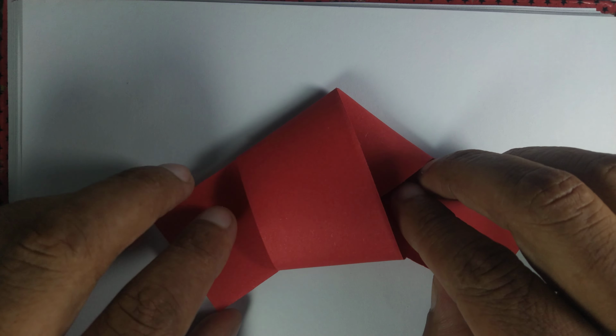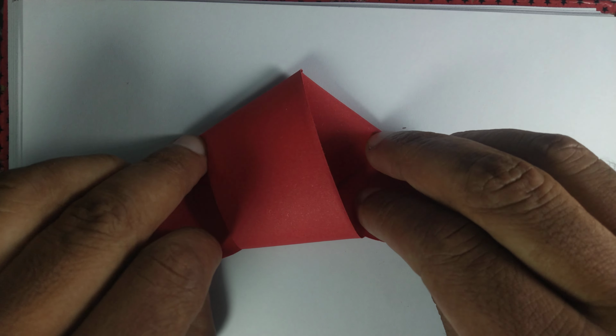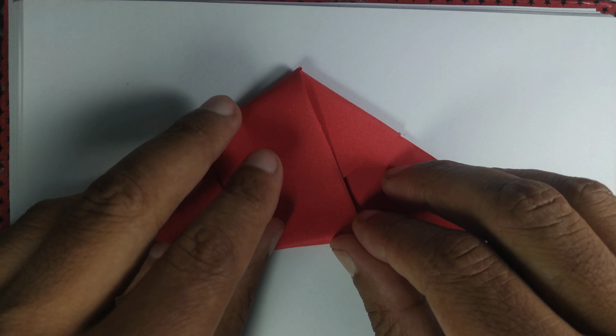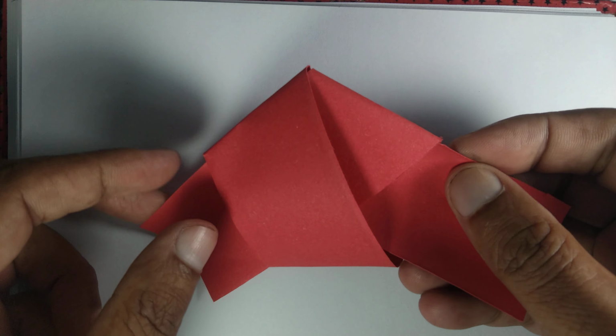And then fold it. Tighten the knot as much as possible. And then fold it.